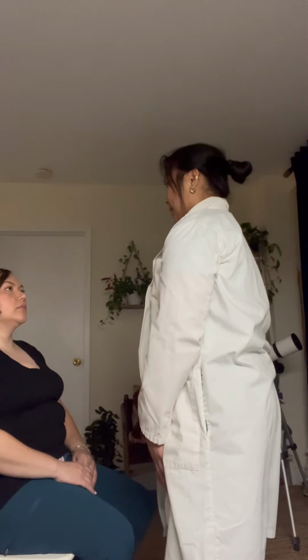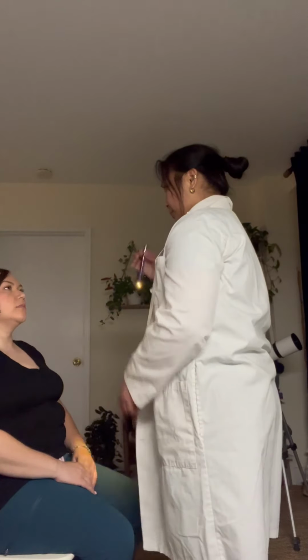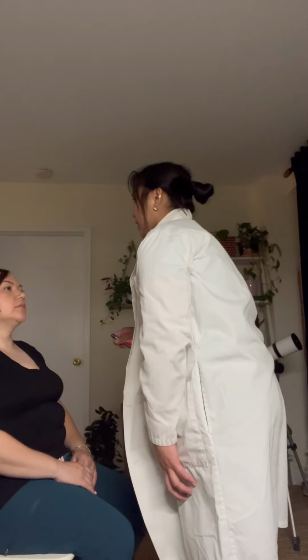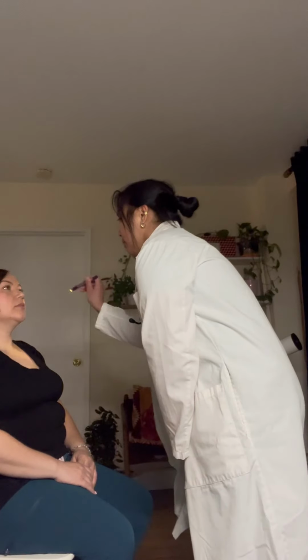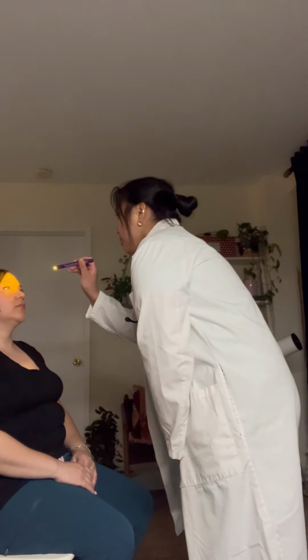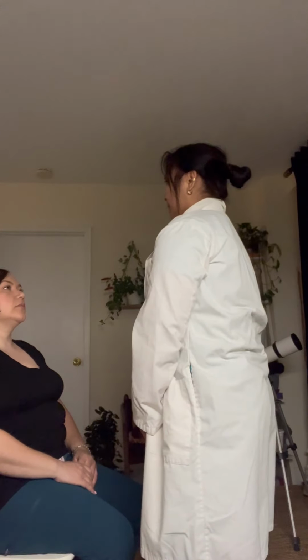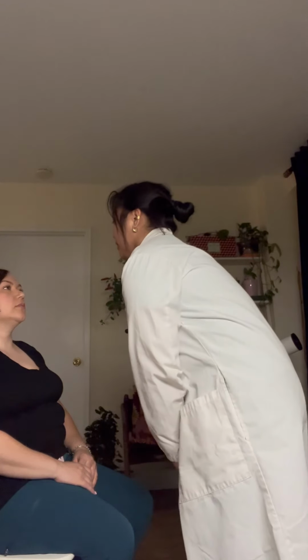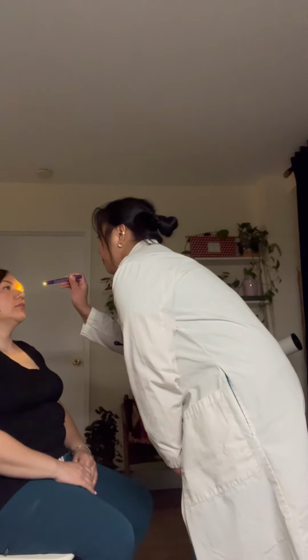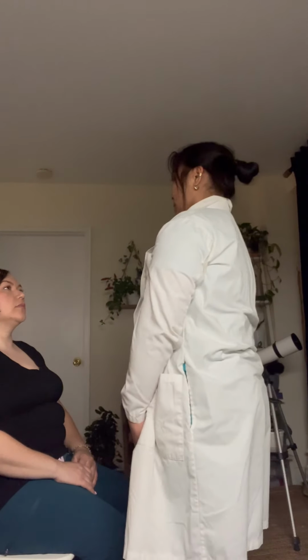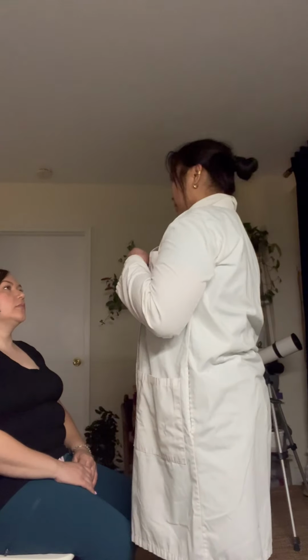Corneas have no opacities. Please look at my nose. Okay. Corneal light reflex equal bilaterally. I'm now going to shine a light into your eyes to see how they react. Pupils are equal, round, and reactive, 2 millimeters with moderate reaction bilaterally. I'm now going to shine a light into your left eye and look at your right pupil. Now I'm going to shine a light into your right eye and look at your left pupil. Consensual pupillary reflex, equal, round, and reactive, 2 millimeters with moderate reaction.